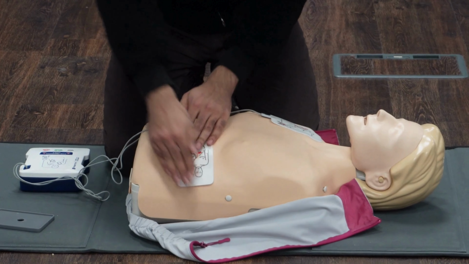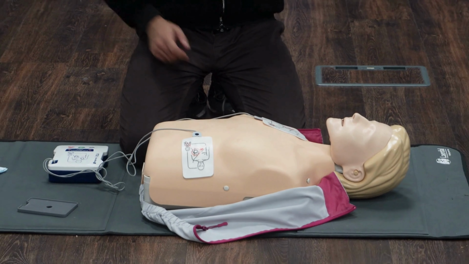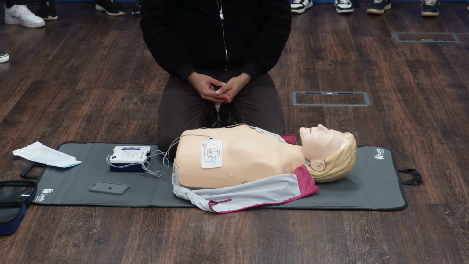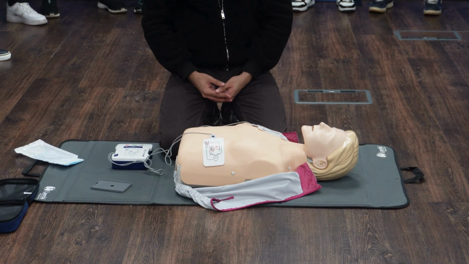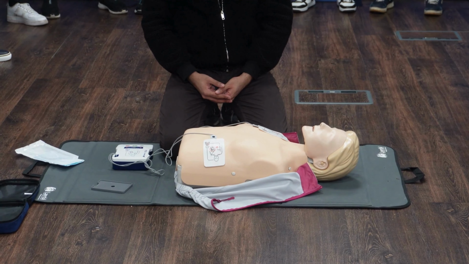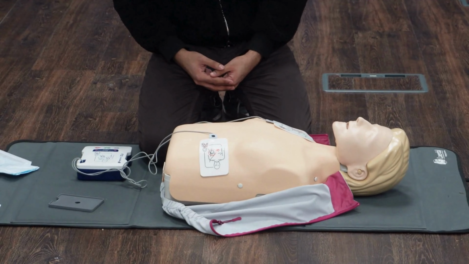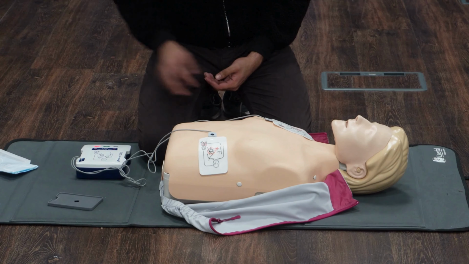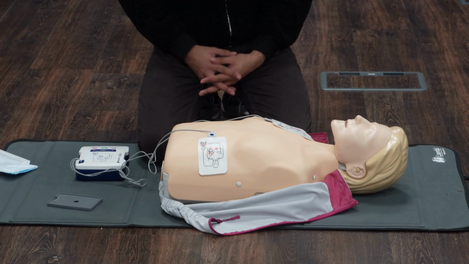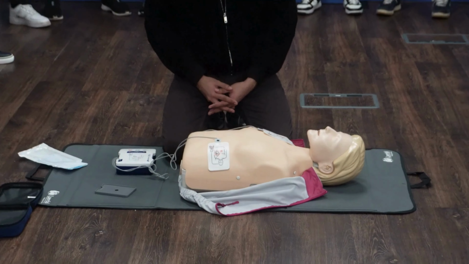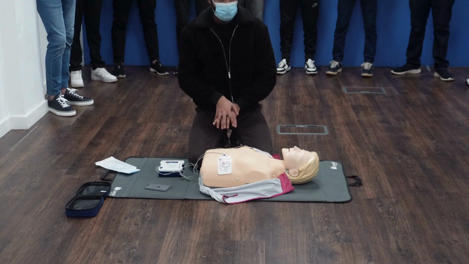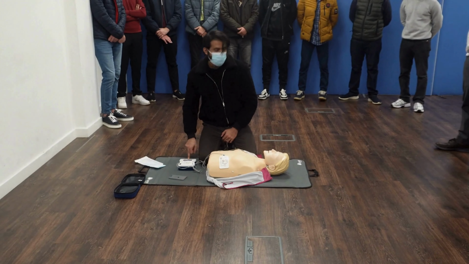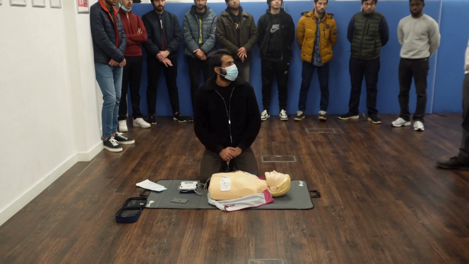Do not touch the patient. Analyzing heart rhythm. Do not touch the patient. Analyzing heart rhythm. Shock advised. Do not touch the patient. Everyone clear. Press the flashing shock button. Shock delivered. Begin CPR. Okay, yeah, just turn off the device. Yeah, okay, very well done.